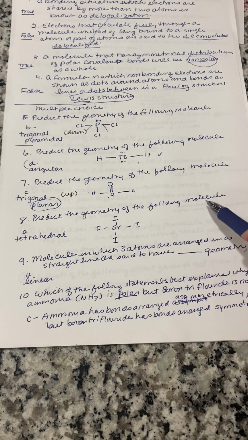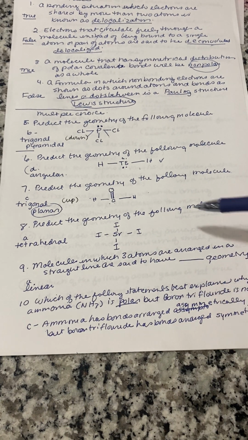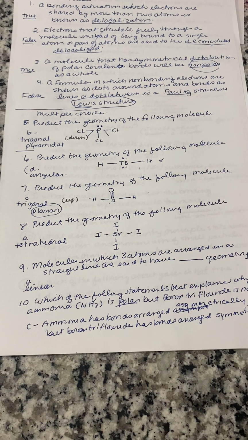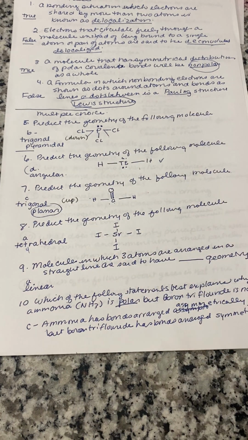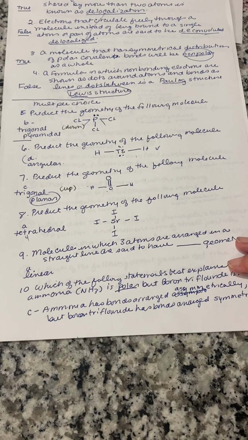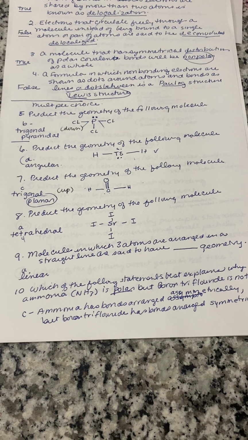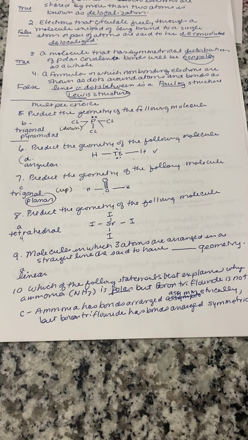Predict the geometry of the following molecule. Here's another one. 1, 2, 3, 4. We have 4 of them, so it's going to be tetrahedral. Tetra meaning 4, right? A. Okay, the molecule in which 3 atoms are arranged in a straight line is said to have linear geometry. They're in a straight line. 3 atoms in a straight line, linear.